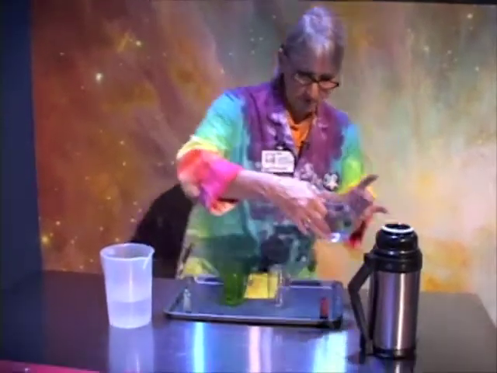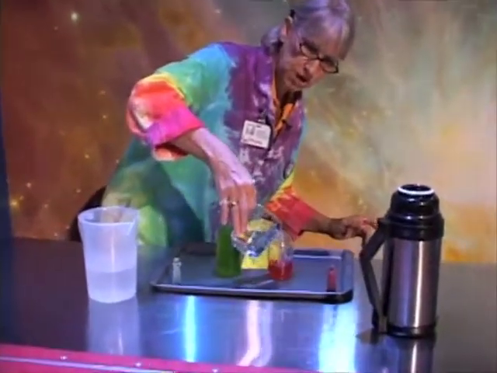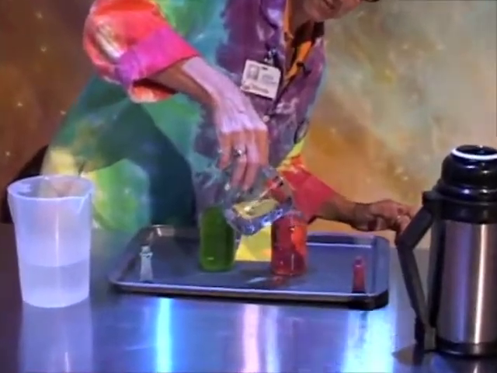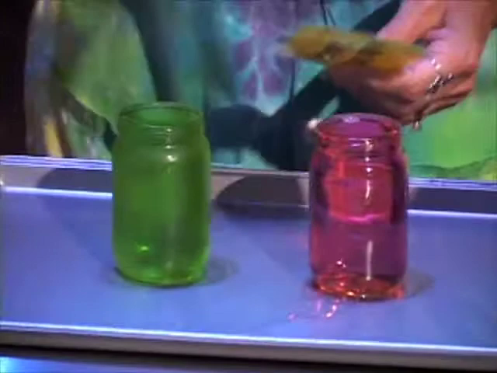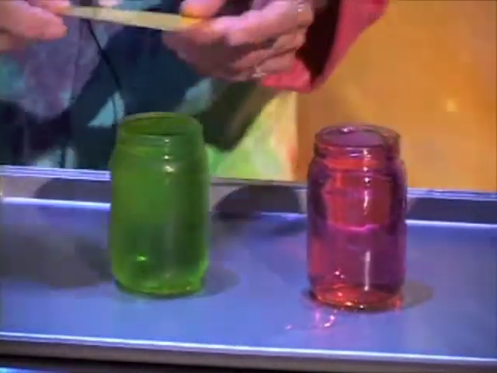My question for you today is, which do you think is less dense, hot or cold water? Well, let's find out. I put a drop of red food coloring in my first baby food jar, and I'm going to fill it all the way to the top with very hot water. My second baby food jar has green food coloring, and I made sure that the water came up over the rim and made a little bulge.